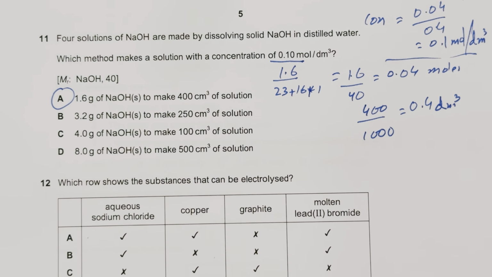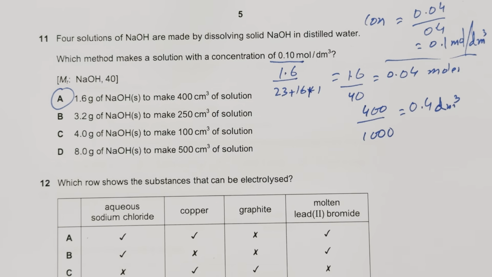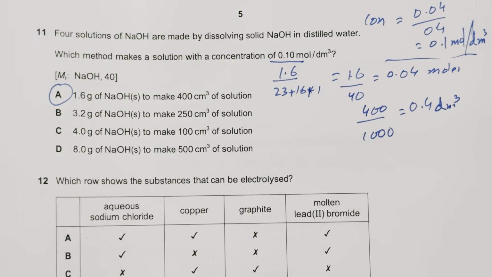We don't need to check other options because you need to calculate all those options. So following the same step, you can check all other options as well, but we have found the answer in option number A. Now we will move to the question number 12.